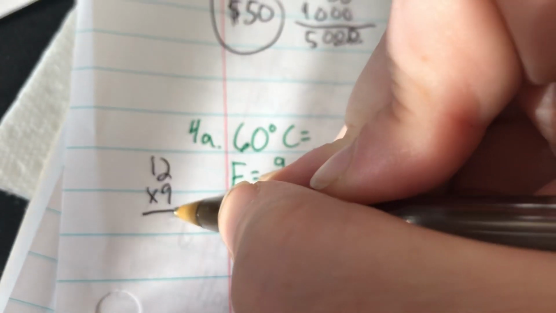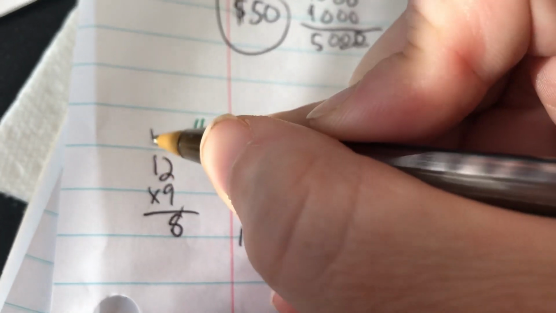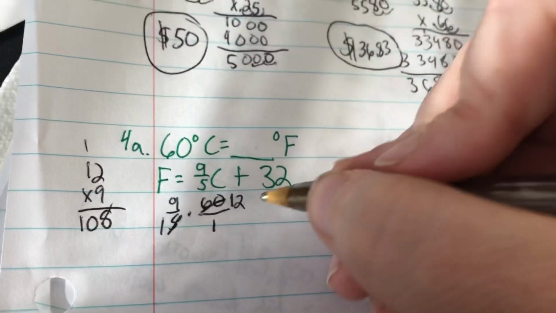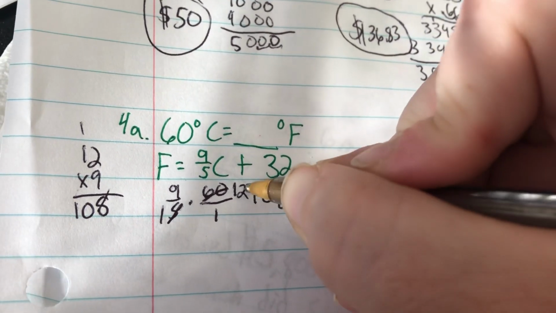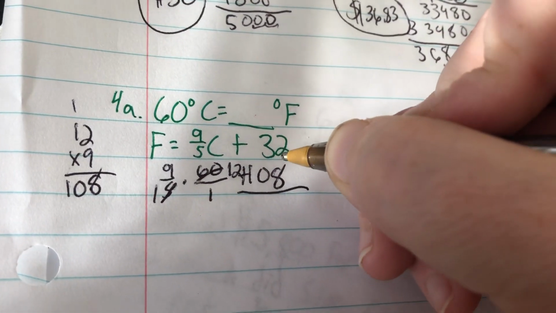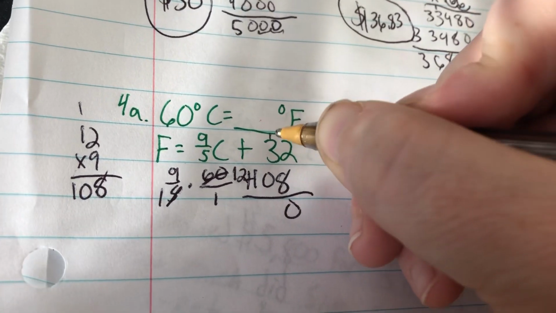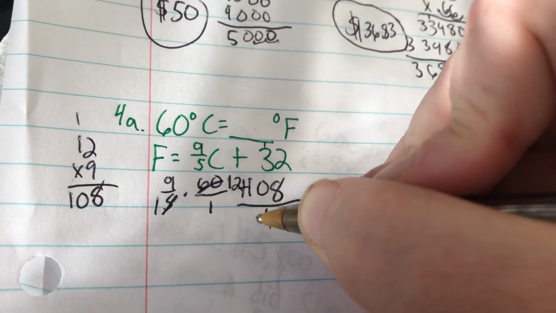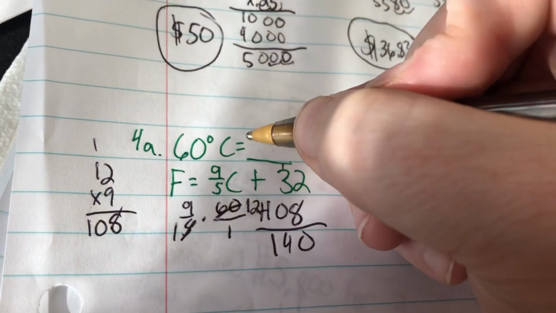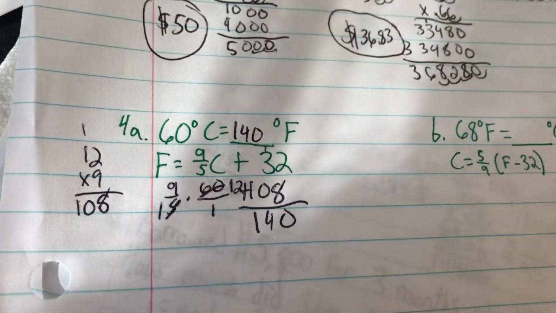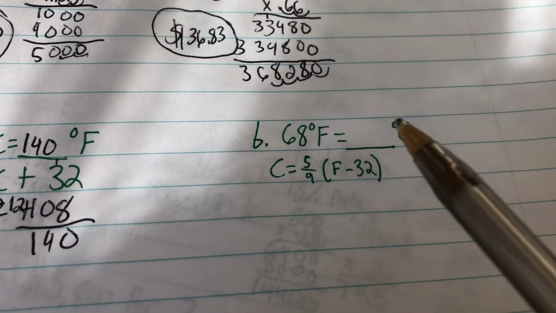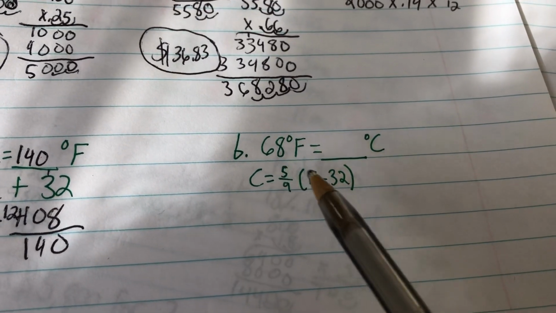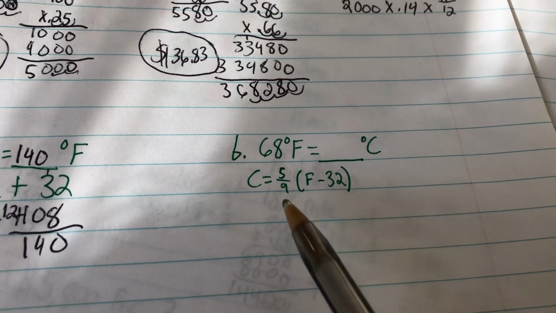Okay? So then, come over here, I do 12 times 9. 9 times 2 is 18. 9 times 1 is 9, plus 1 is 10. So I have 108 plus 32. 8 plus 2 is 10. 3 plus 1 is 4. 1 plus nothing is 1. So it would be 140 degrees Fahrenheit. For B, you do the same thing, except in reverse. So you do 68 minus 32, and then you times that by 5/9.